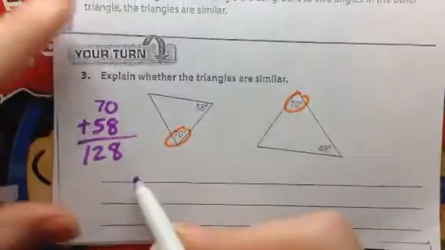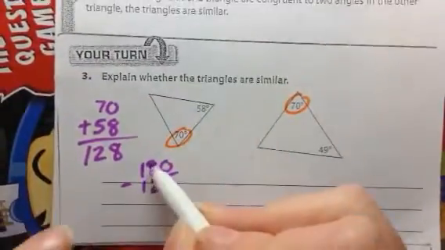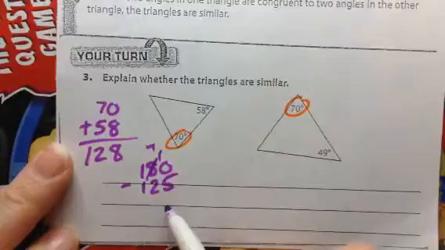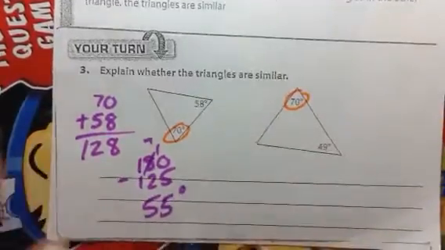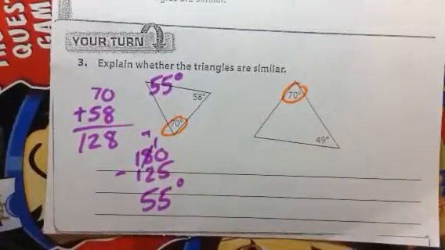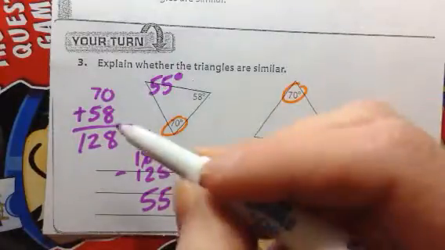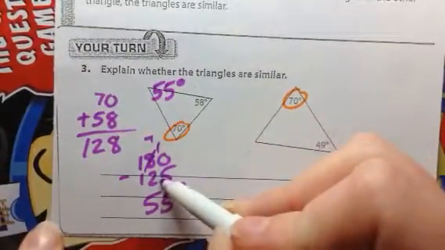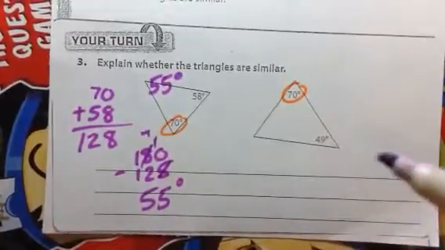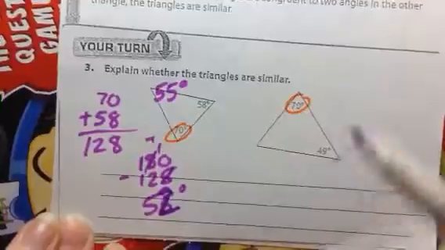And then I'm going to take that away from 180, so that's going to be 55 degrees. And, oh no, that's not 55 degrees. I need to subtract 128, so that's going to be actually 52 degrees.